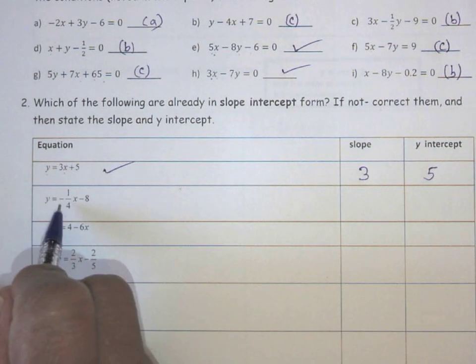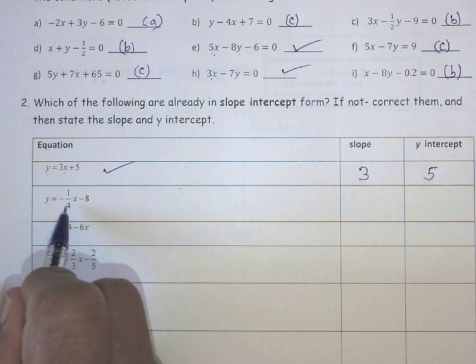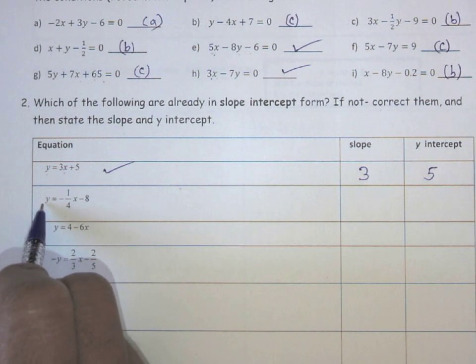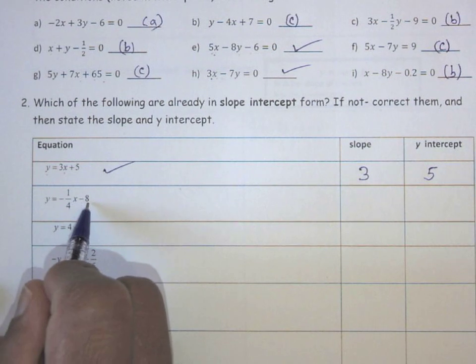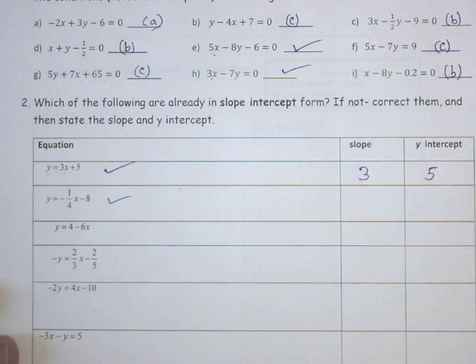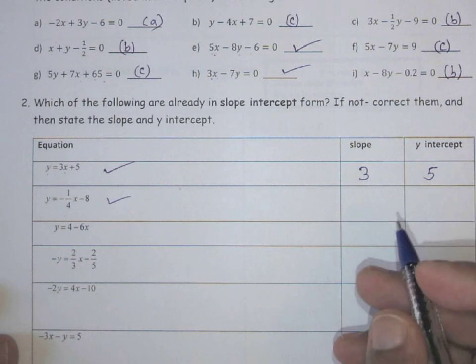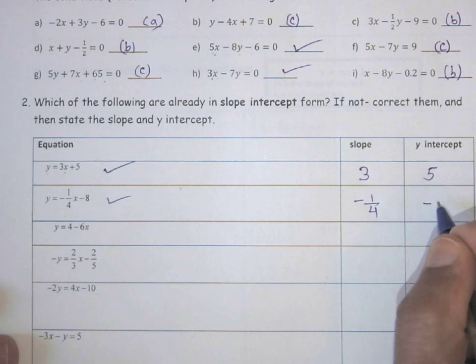So the next equation, y equal to negative 1 over 4x minus 8. As you see, y is all alone, and here you have negative 1 over 4x and minus 8. It is the correct order. Yes, this is in slope-intercept form. So what is the slope here? It is negative 1 over 4 and the y-intercept is negative 8.